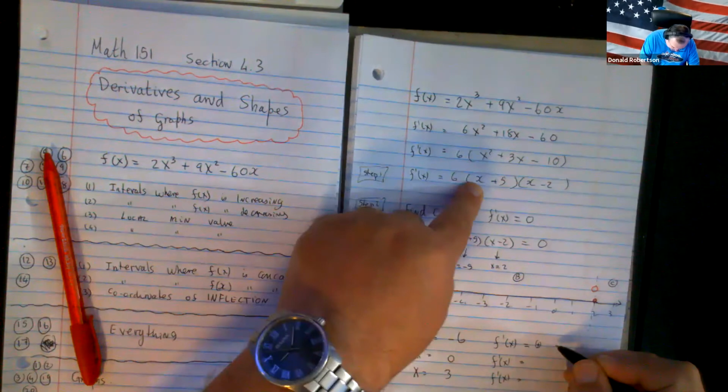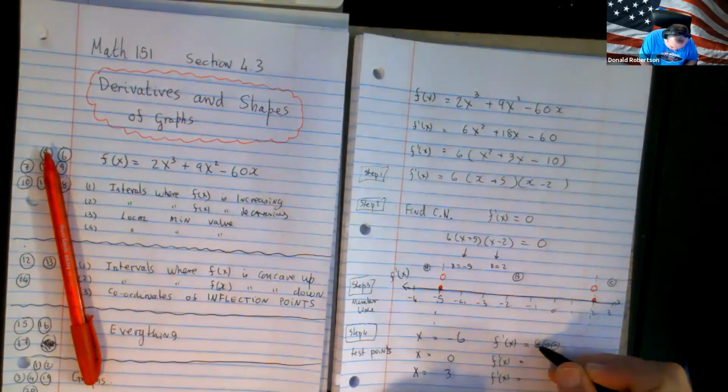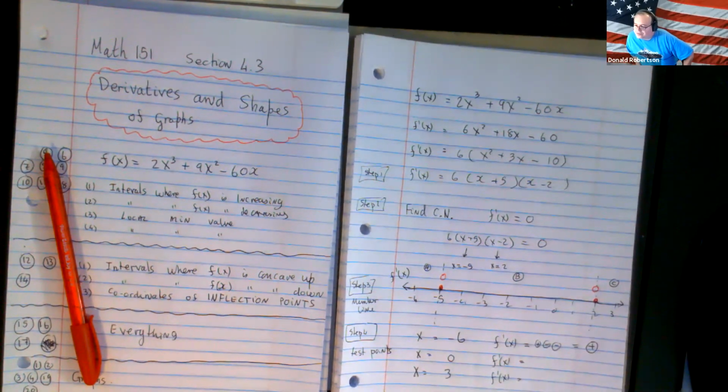-6 add 5 is negative. -6 take away 2 is negative. Those three together give me a positive answer. Do you see how I found the answer is positive without worrying about numerical value?